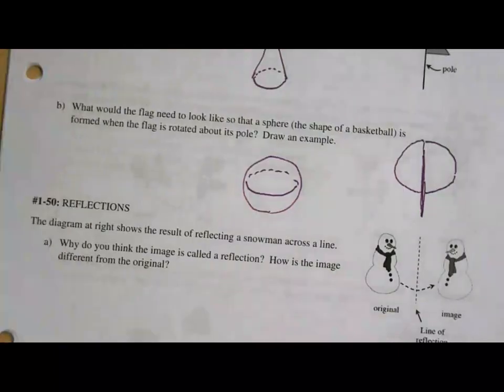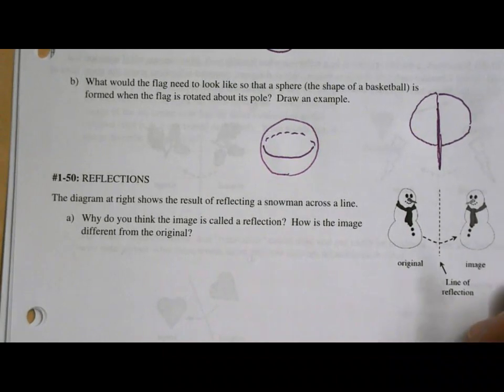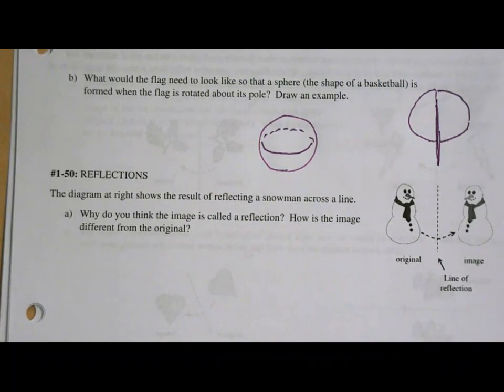All right. The diagram at right shows the result of reflecting a snowman across the line. Why do you think it's called a reflection? I'll let you ponder that quickly. How is the image different from the original?